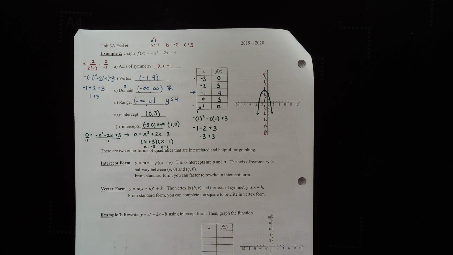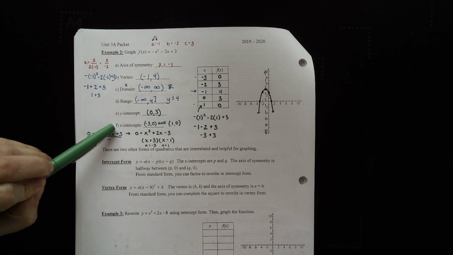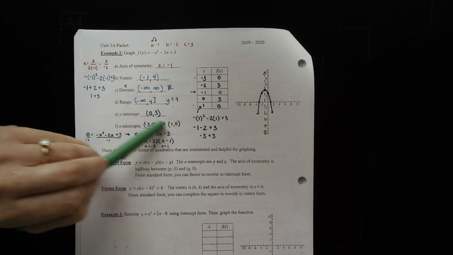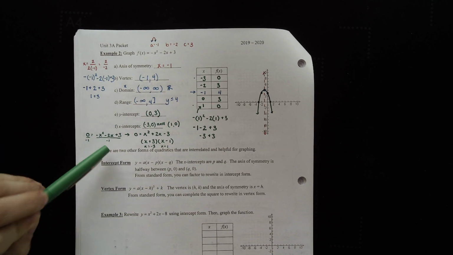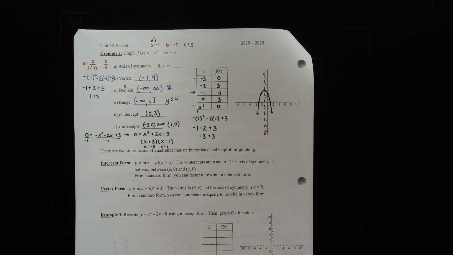There you have it. You can get the x-intercepts just by plugging in and kind of guessing, or you can go through the x-intercepts by solving. This is definitely going to be more beneficial to you, but also being able to fill in this table is really helpful for the graphing section.